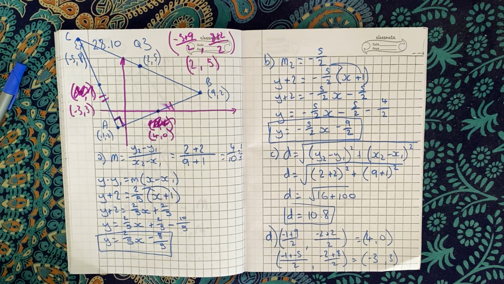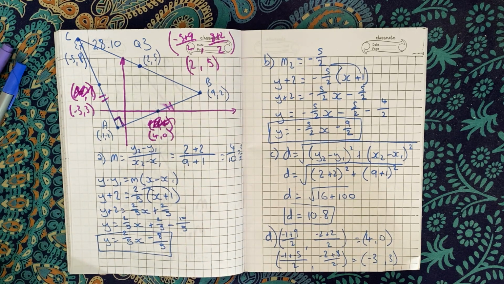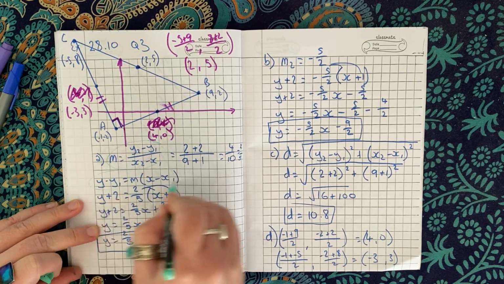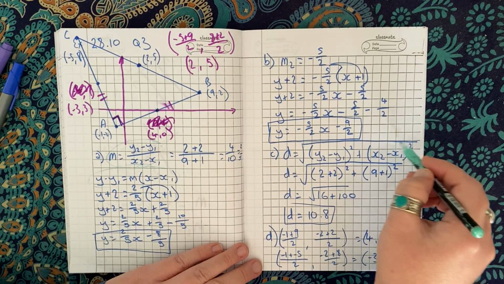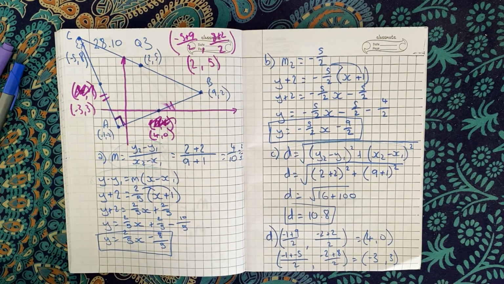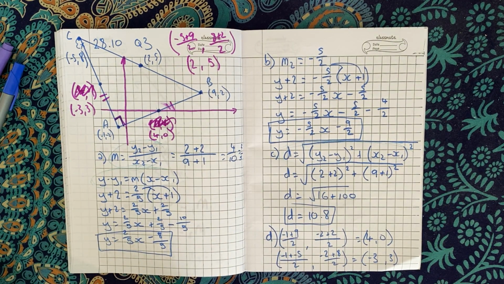All right, if you're still not sure about some of the things that I went through, please come and let me know. The few formulas that you must know, this one here, obviously, this one here, obviously, and this one here. And then this midpoint thing as well. So you've got 4 formulas you really need to know well for this.